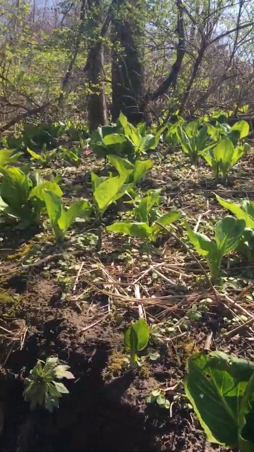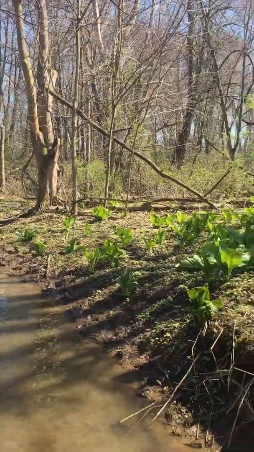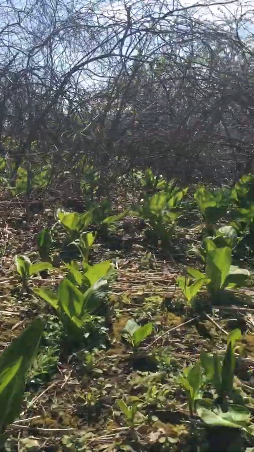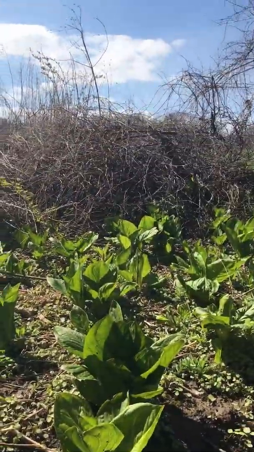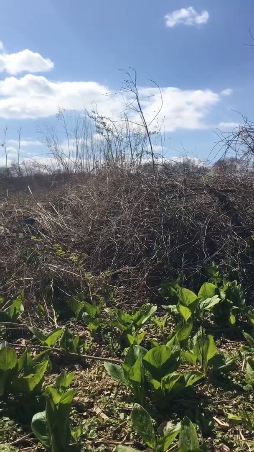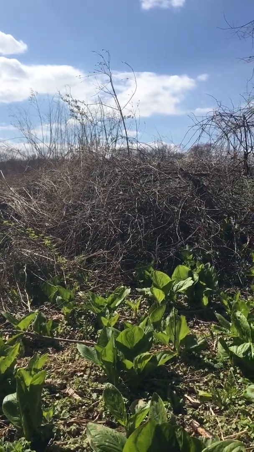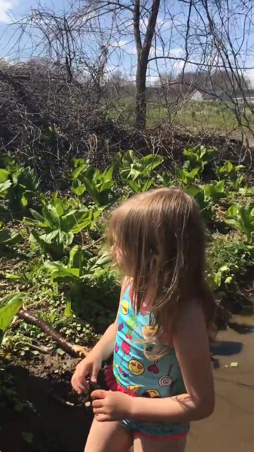But I wanted to show you this. Hold on, JoJo, I'm almost done. You can see how many of them are able to grow here where nothing else has really been able to grow. You can see that giant bush there. There's no leaves at all on it. It's just sticks and stems, where these have really grown nicely.